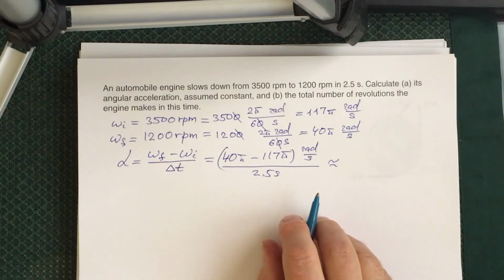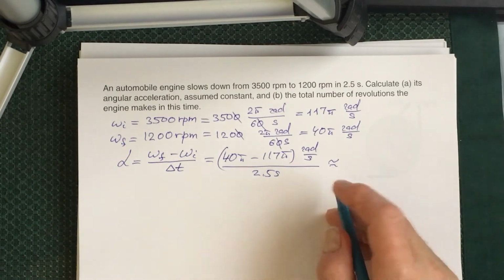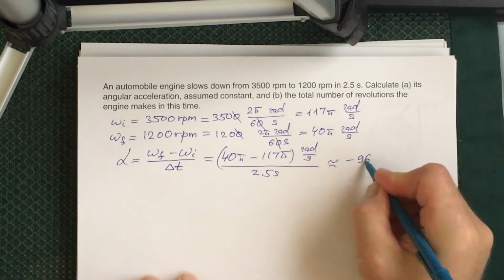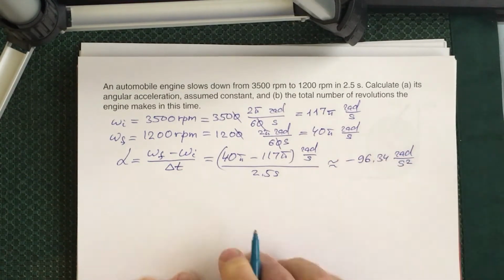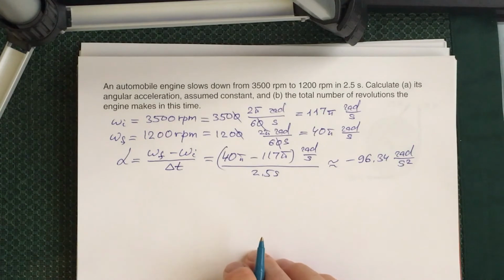If you put all numbers properly here, you have to come up with minus 96.34 radians per second squared. So we did solve the first part of the problem.